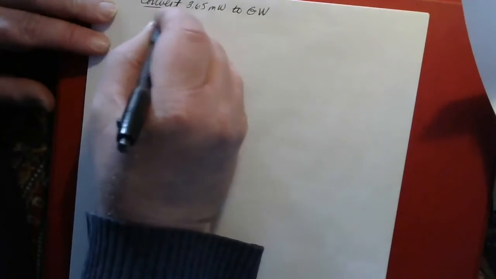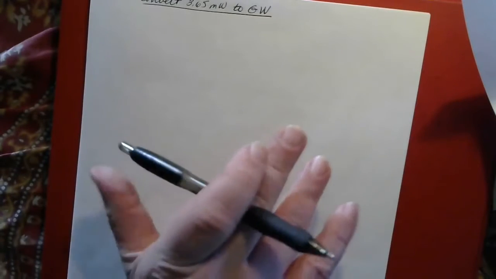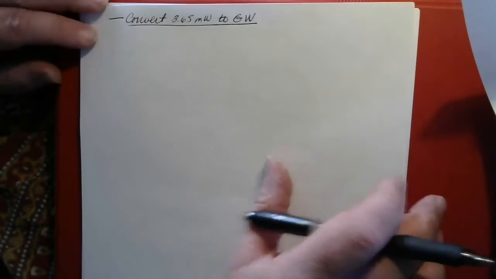So just one more example of that kind of thing. The metric system involves a lot of units besides the ones that you're probably familiar with, like liters and meters and kilograms, or grams rather. But as long as they're metric units, you can use metric prefixes with them.